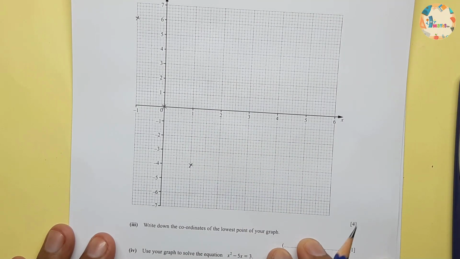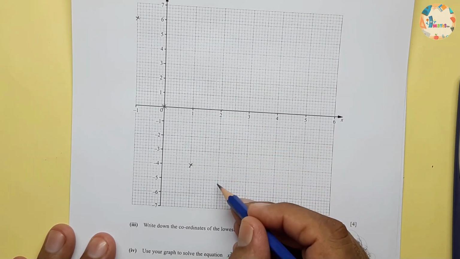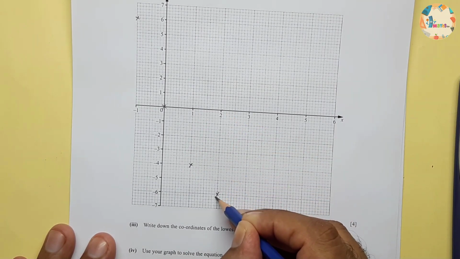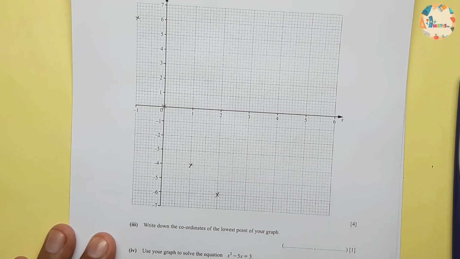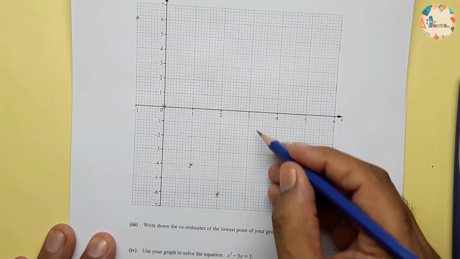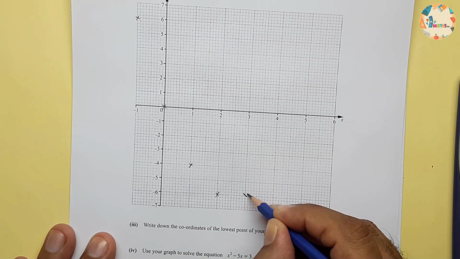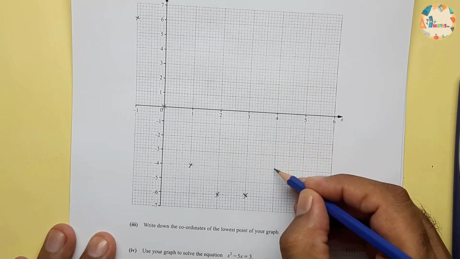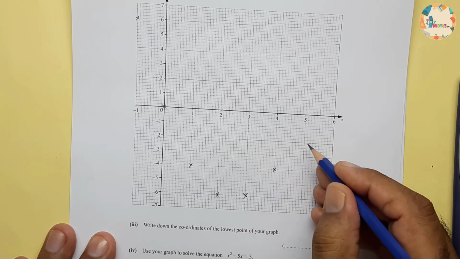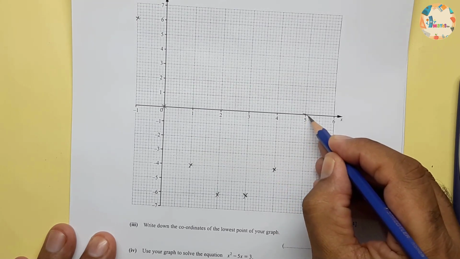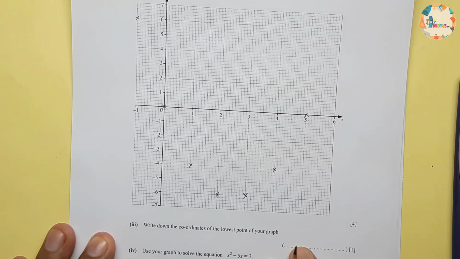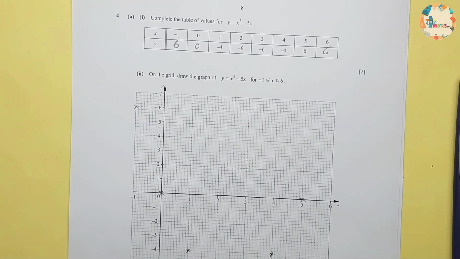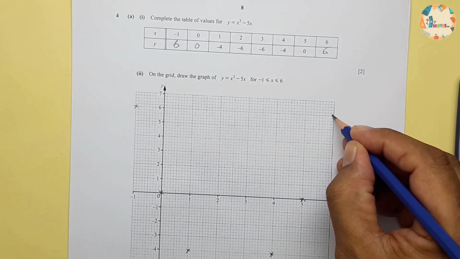Then comes 2 and minus 6, this point. And then 3 and minus 6 will be this point. 4 and minus 4 will be over here. Then 5 and 0 will be on x-axis, and 6 and 6 will be over here.